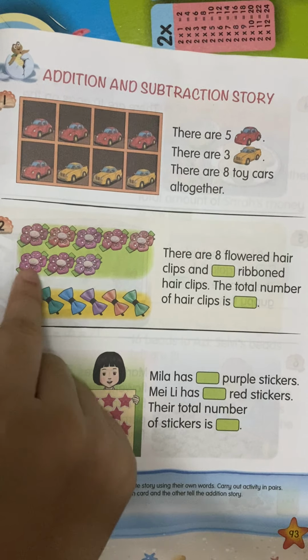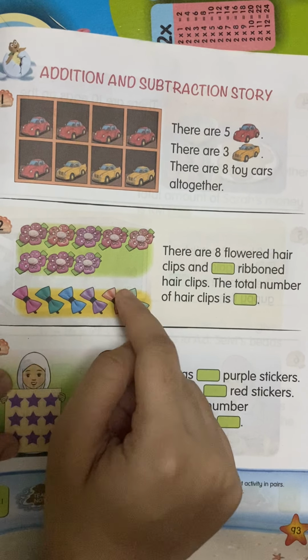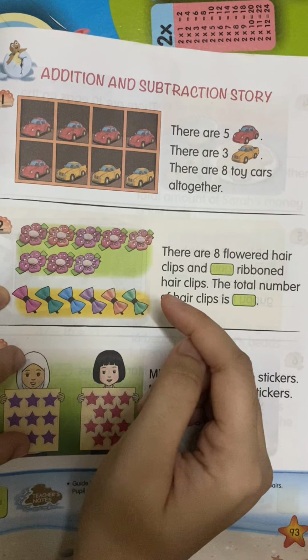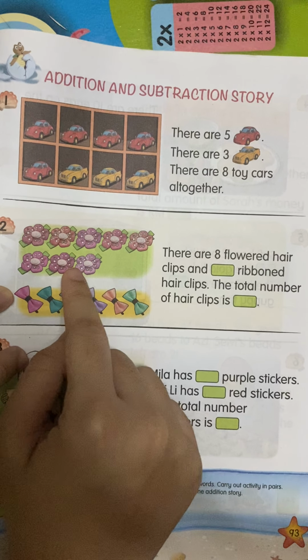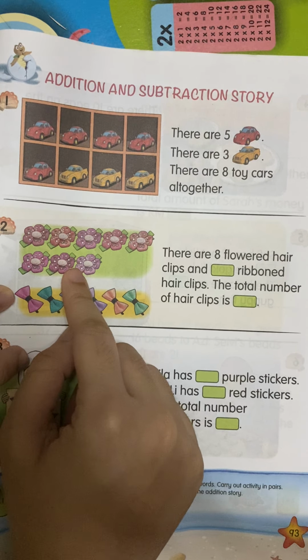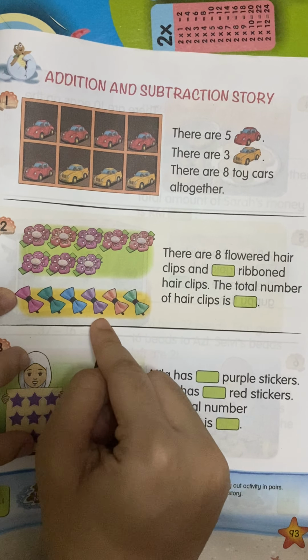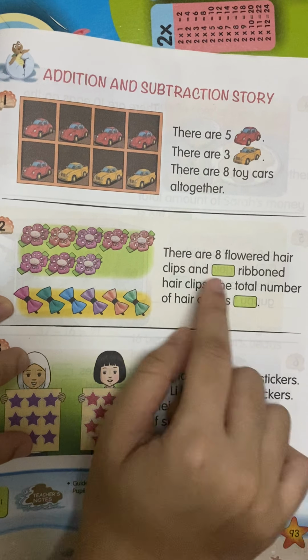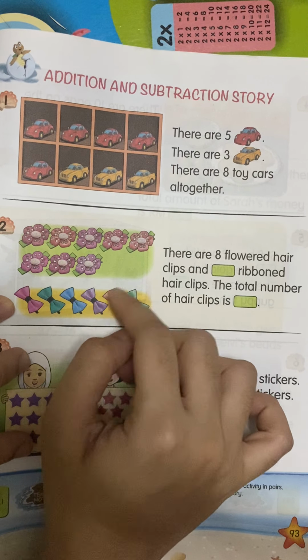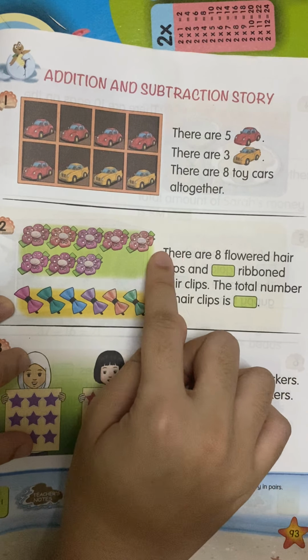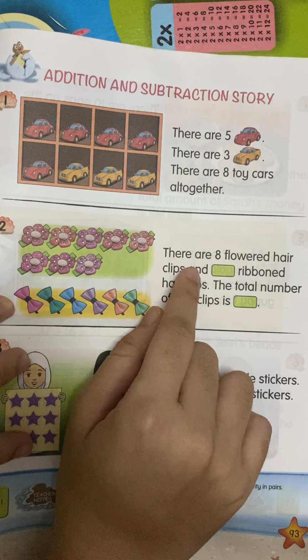We can see there are two kinds of hair clip. One is flower hair clips, and one is ribbon hair clip. So what do we need to do if we want to find the total? Let's look at the story.